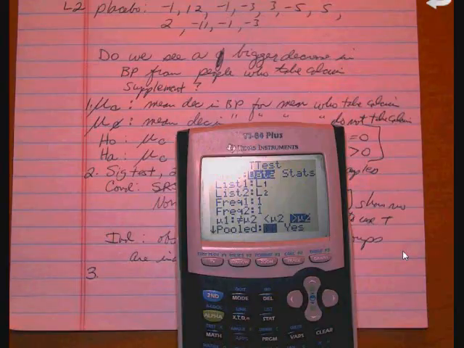But I'm only allowed to pool if I think the population standard deviations are equal. And we don't know how to test to see if population standard deviations are equal. So since we don't know how to run that test, you're going to always answer no to pool.